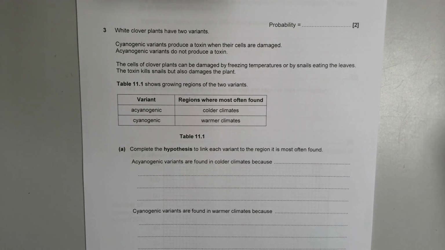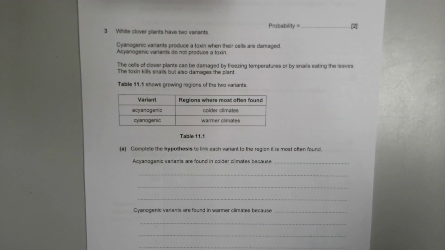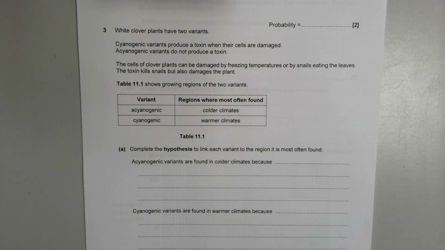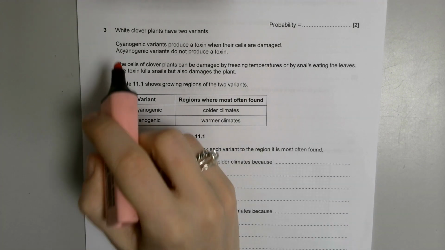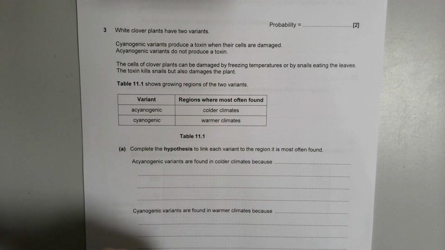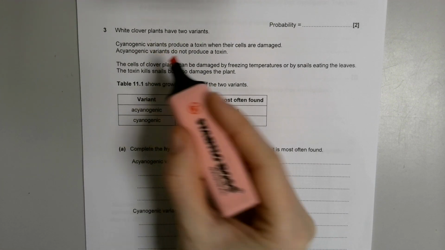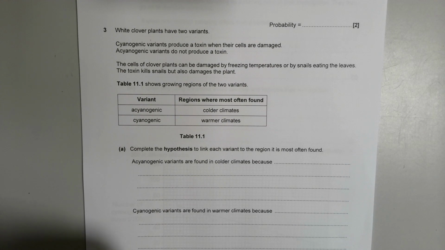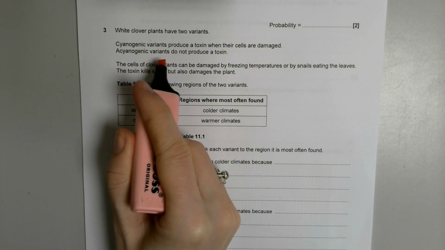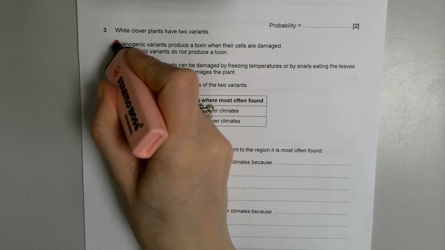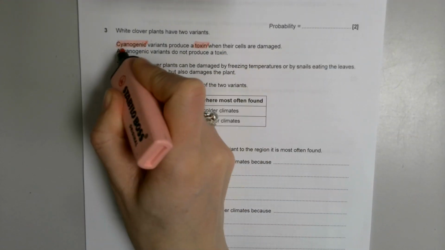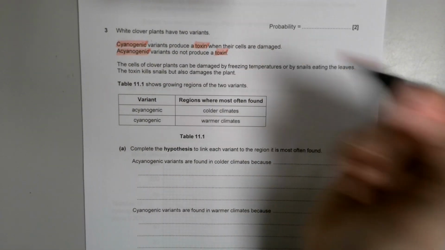The next question is on B-fold content, sampling and the distribution of different organisms based on different environmental factors. White clover plants have two variants. You've got cyanogenic variants, which produce a toxin when their cells are damaged. Acyanogenic variants do not produce a toxin. So I'm going to highlight the key words there, just so that it's easy to see amongst all that writing.